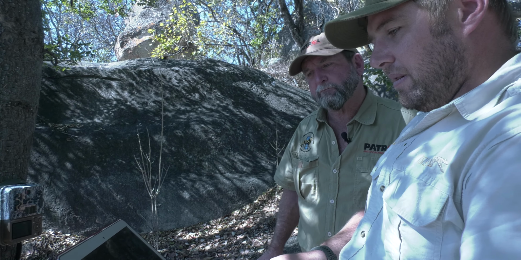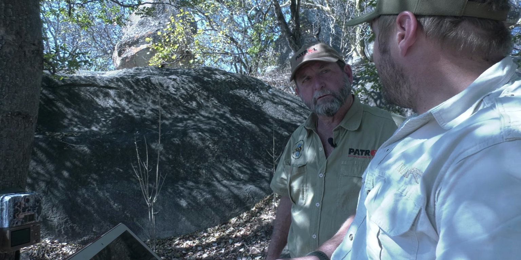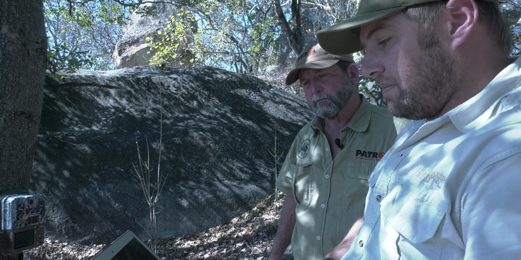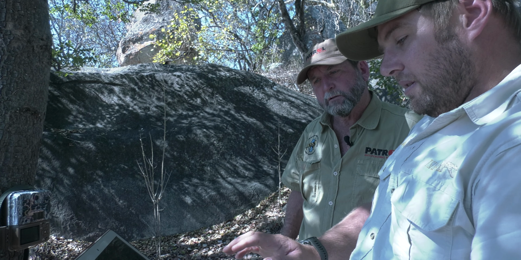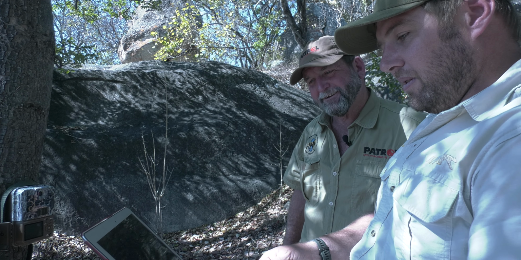How long have you had this trap up? This trap's been up for about 10 days now. Okay. So it was killed about 10 days ago. Got a honey badger as well. Always good to see.